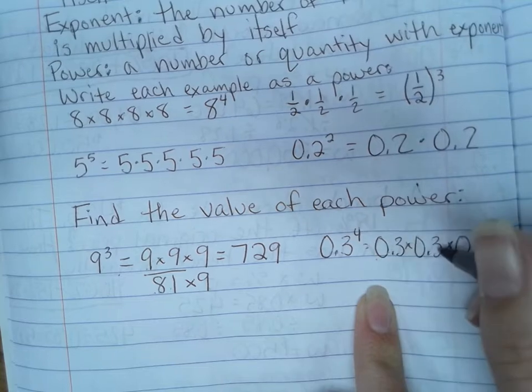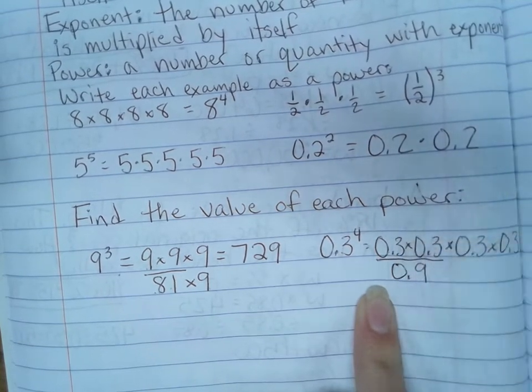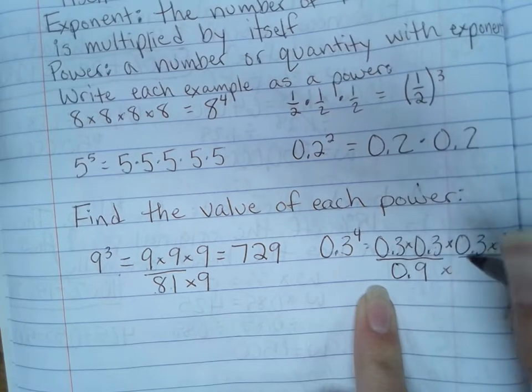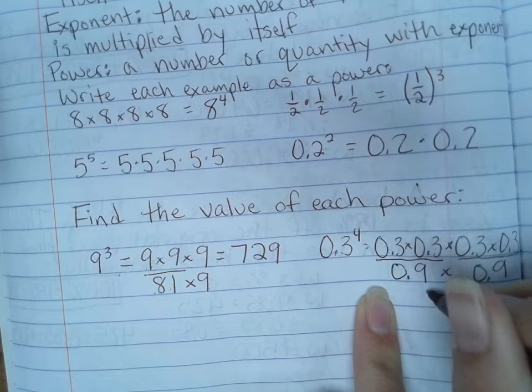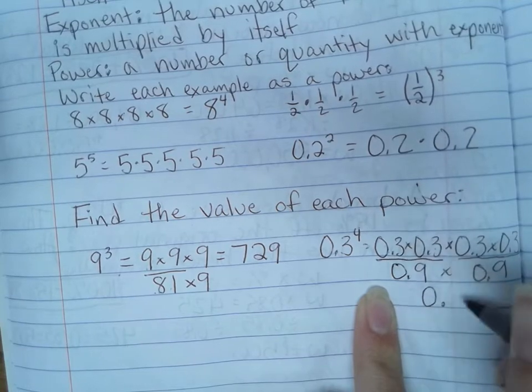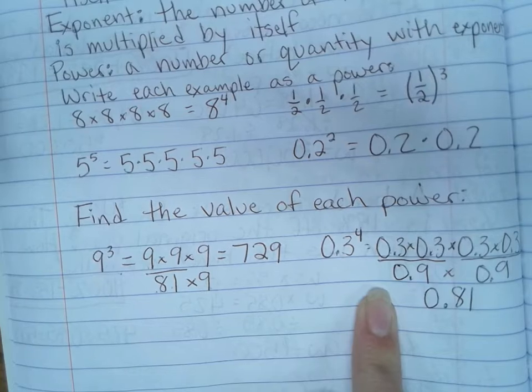So here, if I do 0.3 times 0.3, that would give me 0.9, times, I can even multiply this here and get 0.9, and then 0.9 times 0.9 would be 0.81. I've done something incorrectly, haven't I?